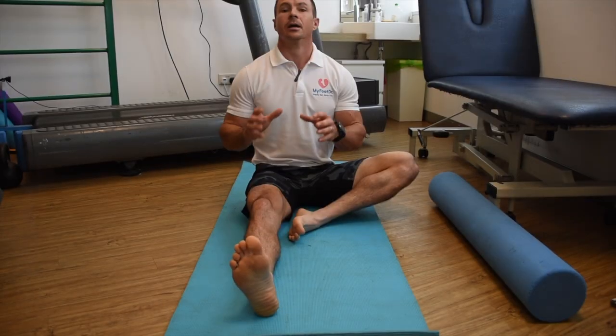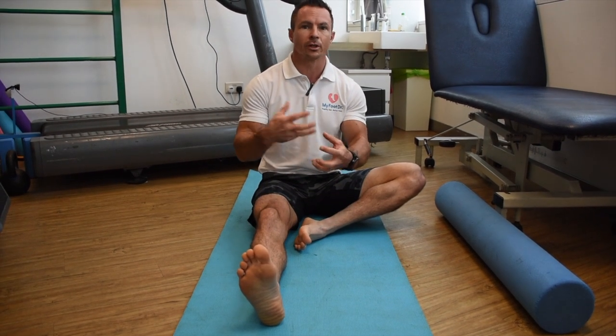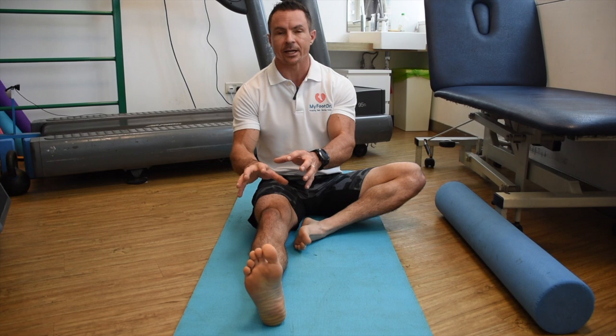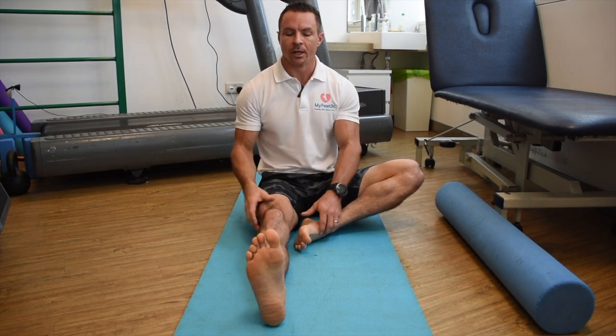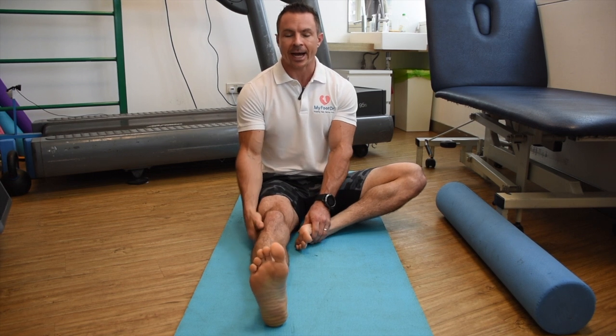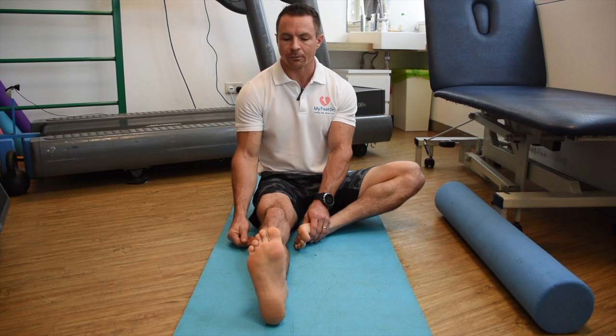Give that a go. Okay, so the next exercise we want to do in the series is, as it starts to improve a little bit more, we then want to take our foot and move it through what we call plantar flexion and dorsiflexion. So we're going to take our foot and we're going to actively use the muscles in the front of our leg to try and pull our foot towards us.